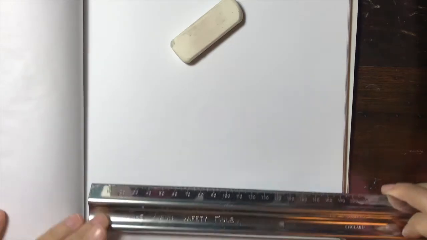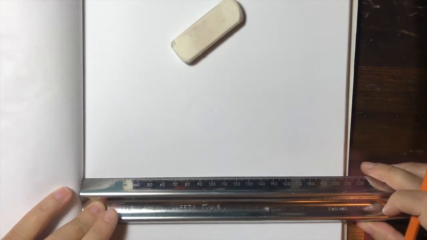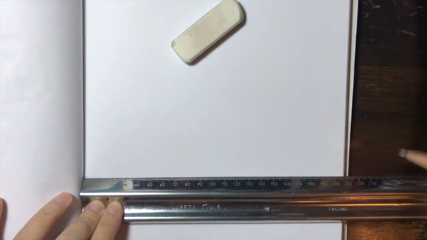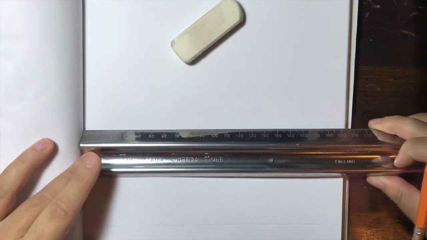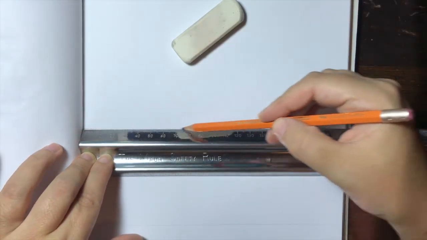To do the grid method for transferring an image, it's really important that you have as straight a line as possible. So you need to make sure that you're always holding your ruler in the right position so that you don't run into the problem of having lines that are crooked, because any crooked lines are going to throw off your entire image.